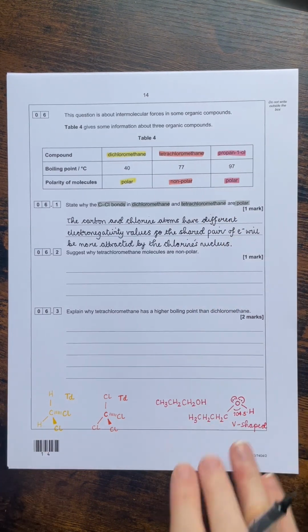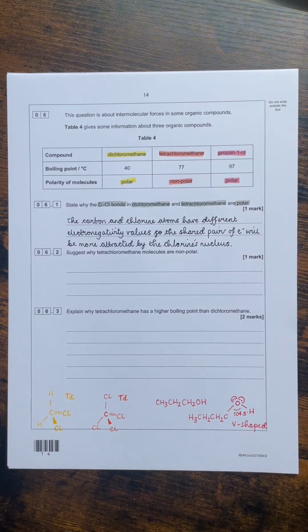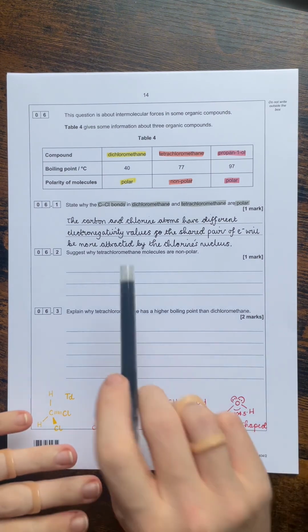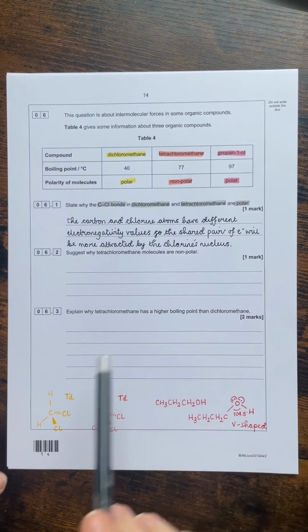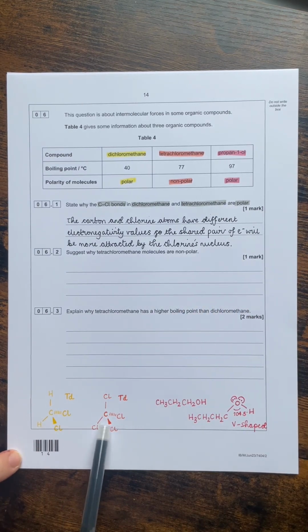Okie dokie. What we then need to understand is that molecules can contain polar bonds, but the molecule itself might not be polar. So both dichloromethane and tetrachloromethane have carbon to chlorine bonds, as we can see in the diagrams I drew down here at the bottom.